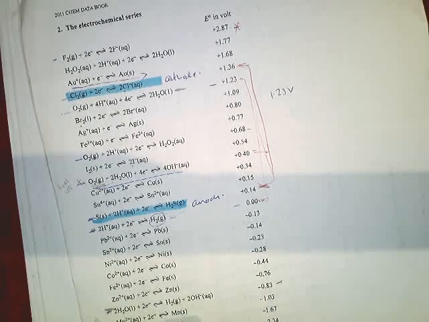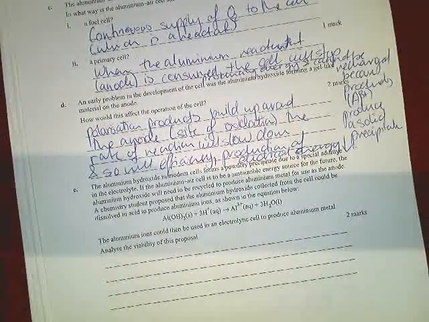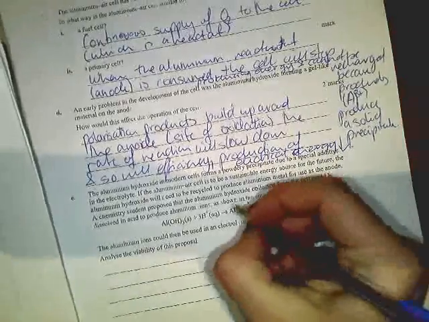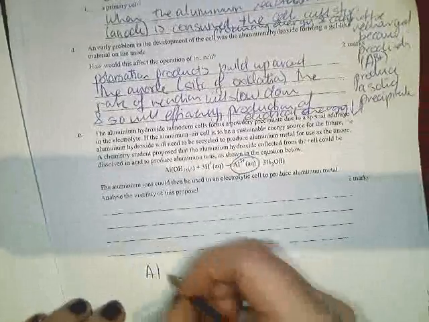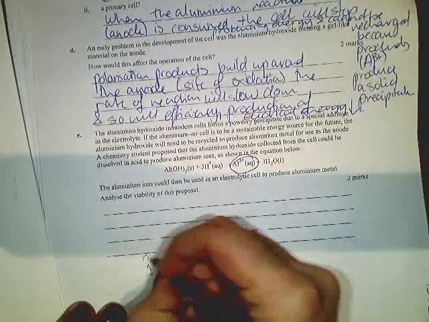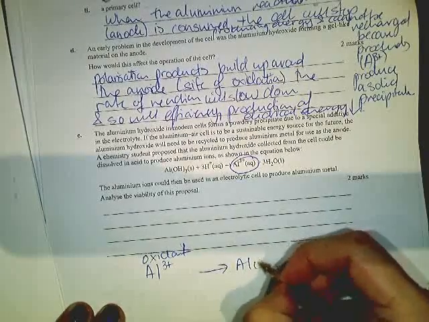Al3+, here we go. Aluminium ions, aluminium aqueous. So what do we have in solution? We have Al3+, which is a possible oxidant, and this is the reaction that we want to occur.